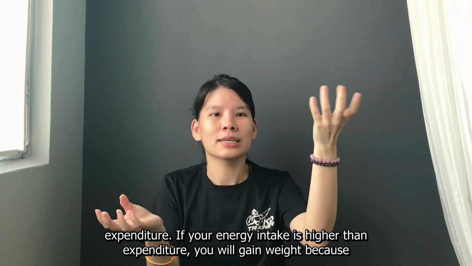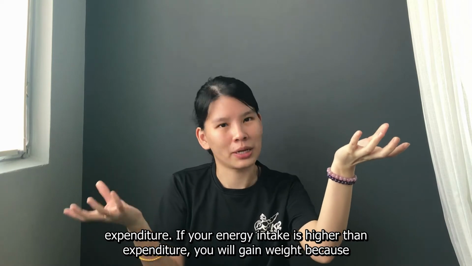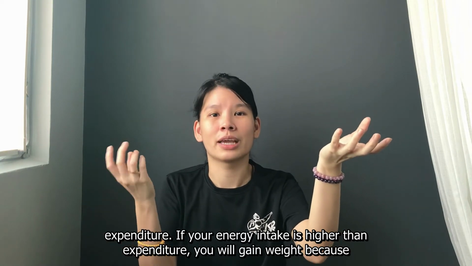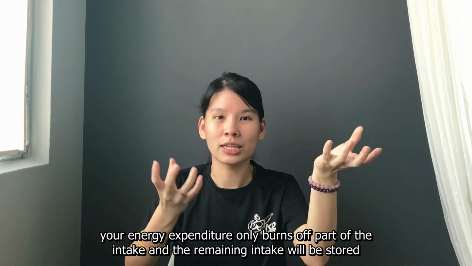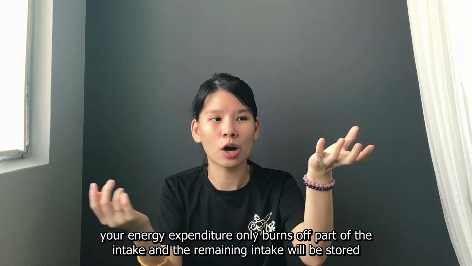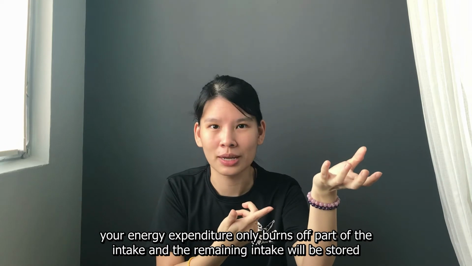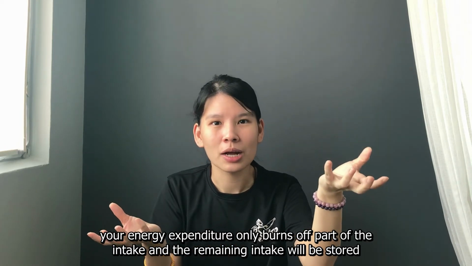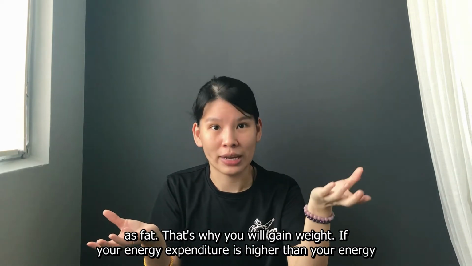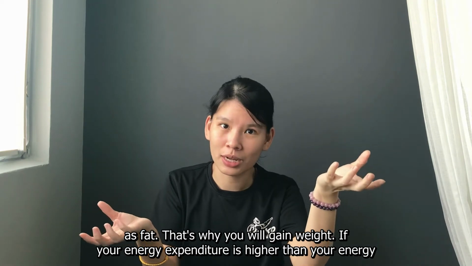If your energy intake is higher than the expenditure, then you will gain weight, because your energy expenditure only burns off part of the intake, and the remaining intake will be stored as fat. That's why you will gain weight. Okay?